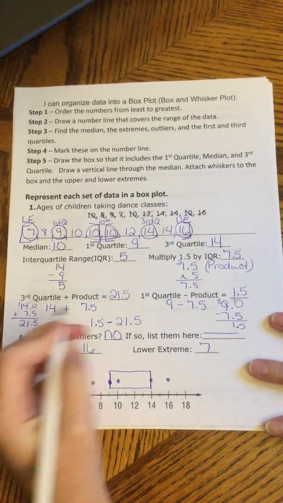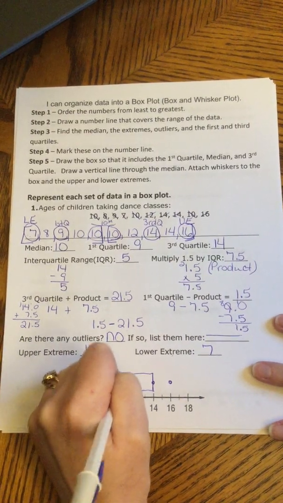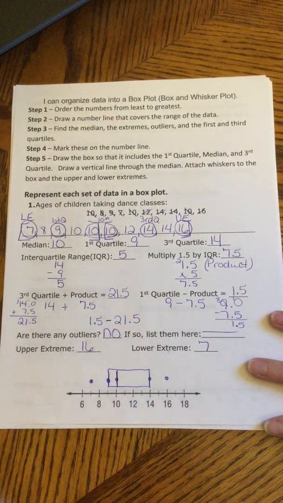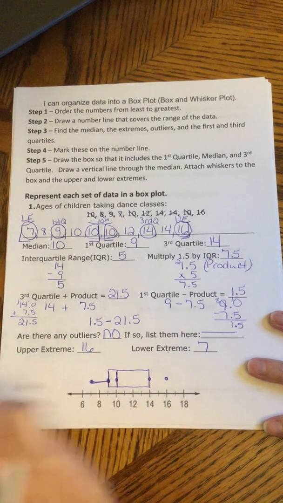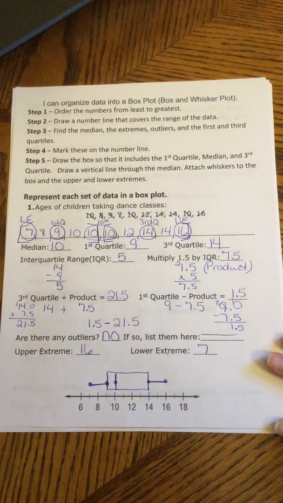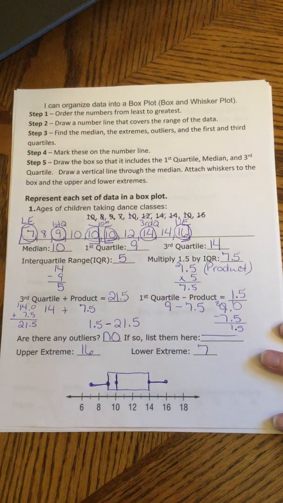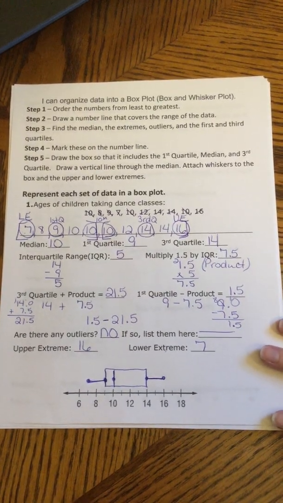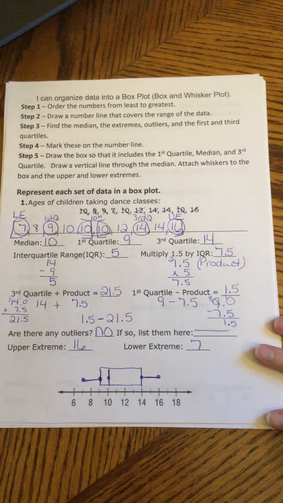Okay. Draw a vertical line through the median. So it separates that box into two boxes. And draw a whisker, that's why they called it in the beginning a box and whisker plot, to each of the upper and lower extremes. And now you've created a box plot.